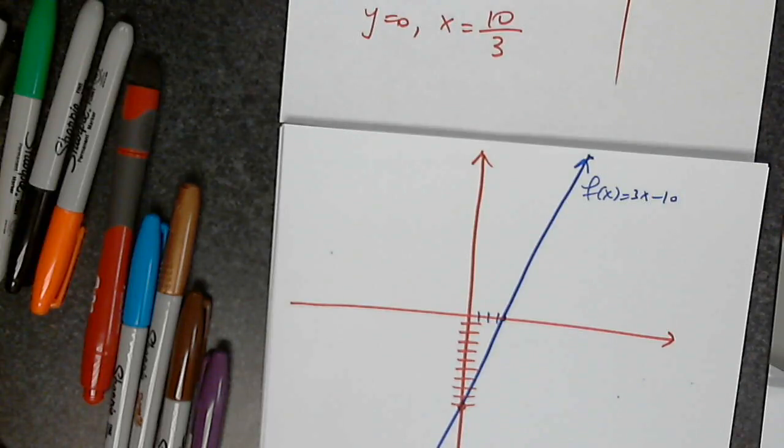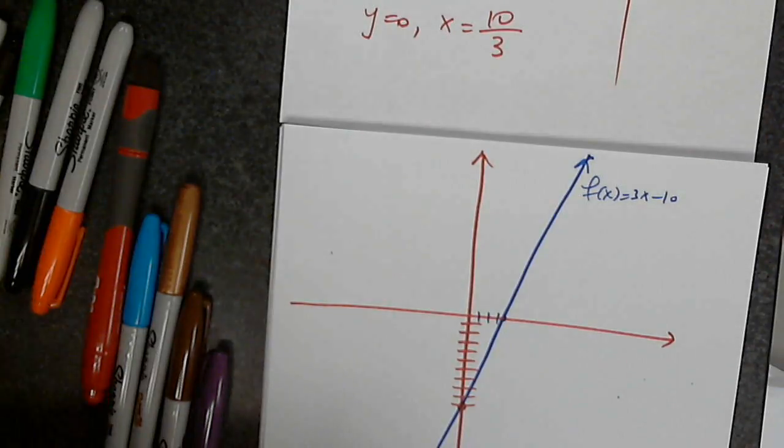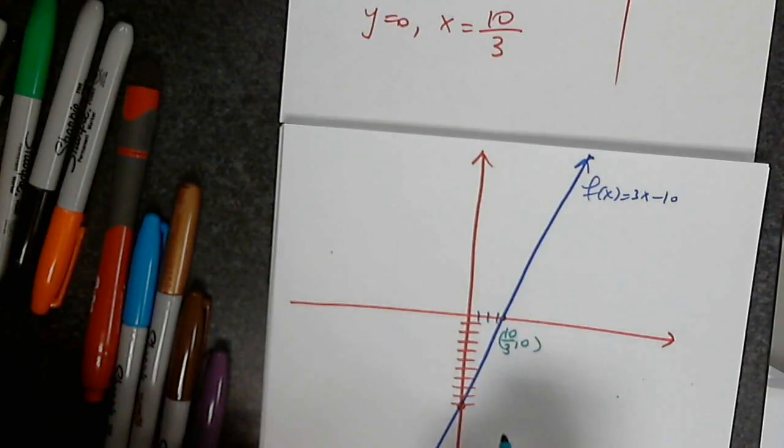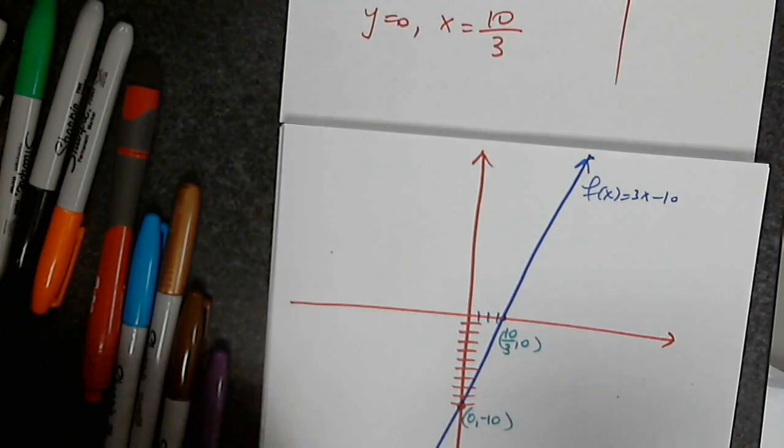Without doing anything, I would like you to give me two ordered pairs that I will use to graph the inverse. And no calculation is required. If the function has the ordered pairs 0, comma, negative 10, and 10/3, comma, 0, the inverse function must have, so this one was, let's write it because it's difficult, 10/3, comma, 0, and this is 0, comma, negative 10.